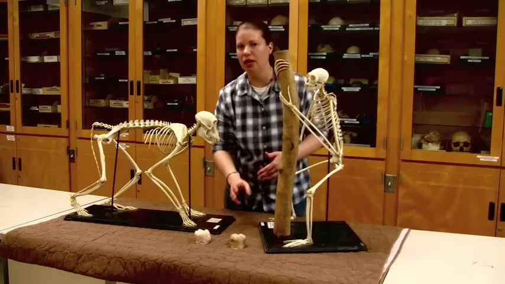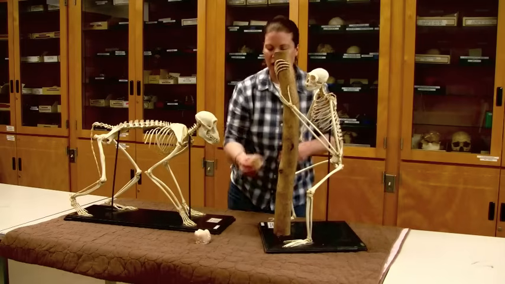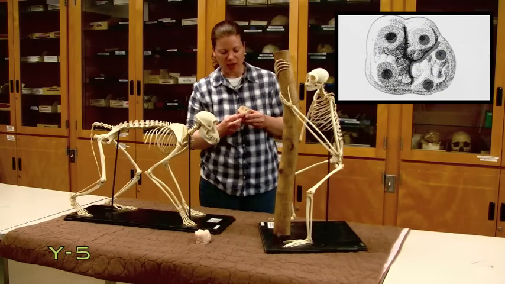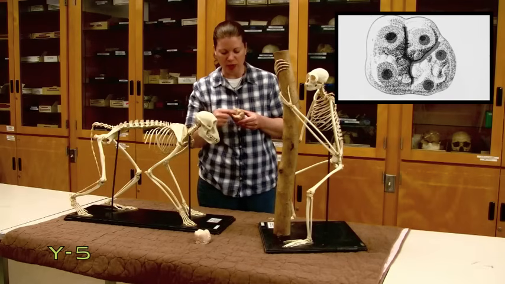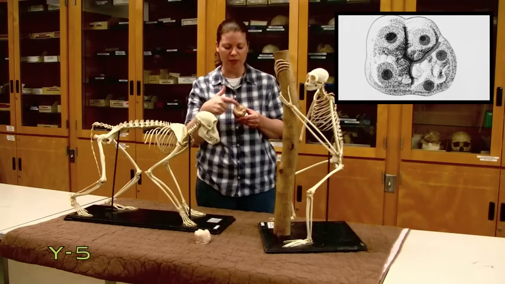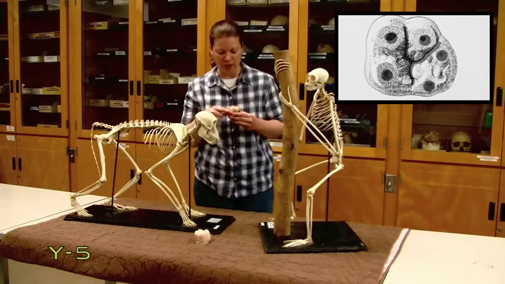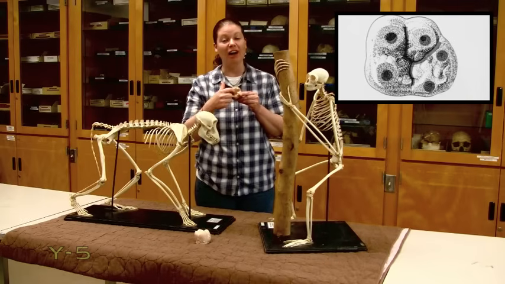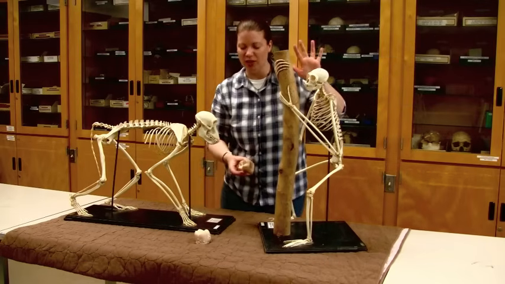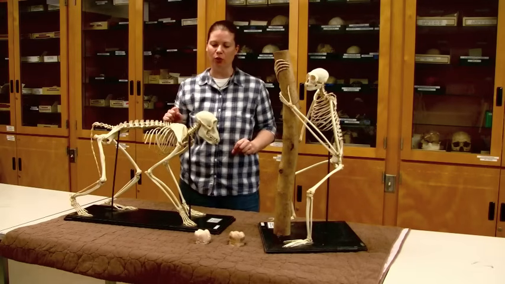Now that is a special adaptation for the diet that cercopithecine monkeys have. Hominoids have what's known as a Y5 molar, and it gets its name because it has 5 projecting cusps, points, tips on the molar, in a configuration, 2 on one side and 3 on the other, that allows you to draw a Y in the grooves, as somebody has done on our model here. So hominoids, Y5 molars, Cercopithecines, bilophodont molars.